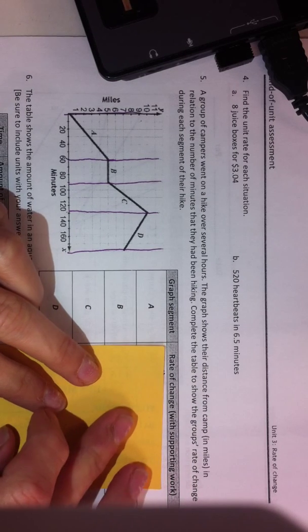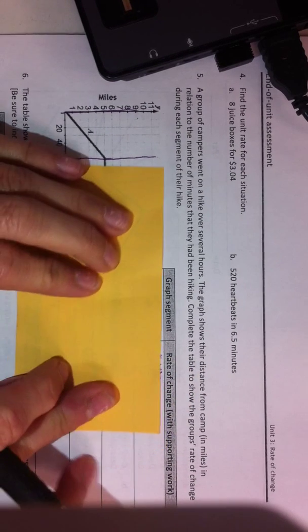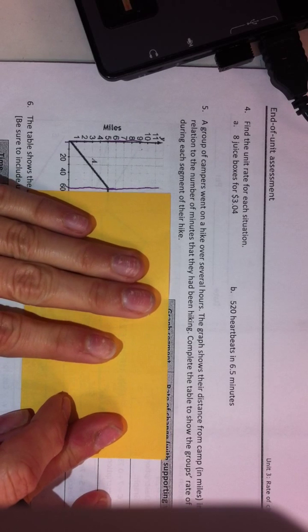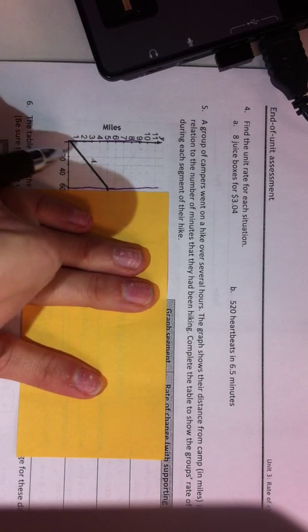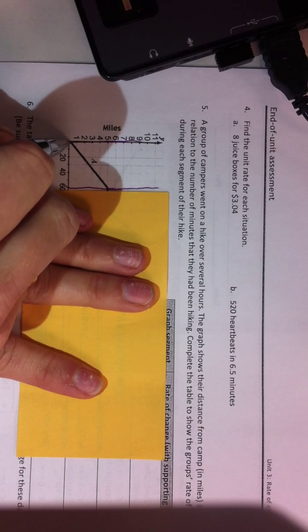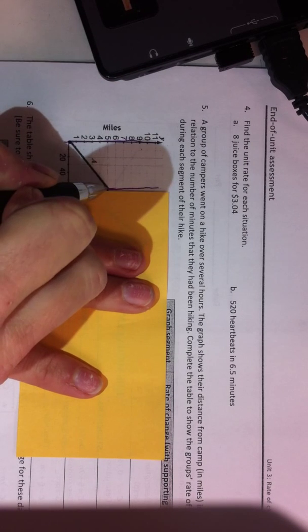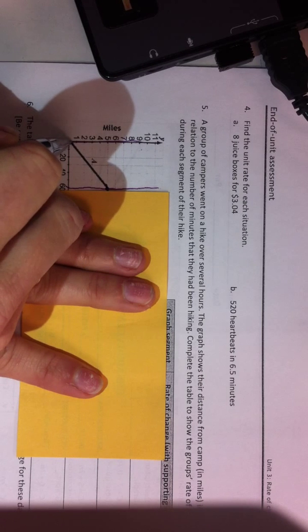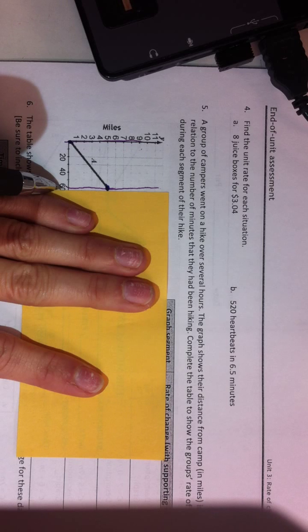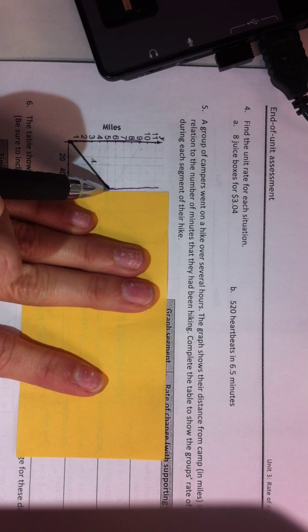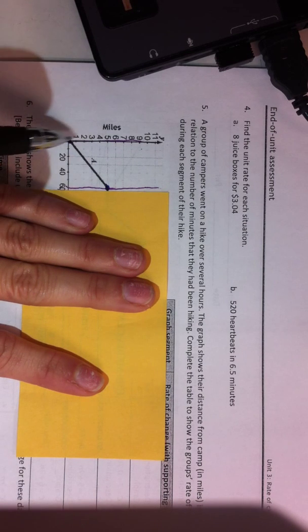Well, if I wanted to do A, I'm going to take everything away and pretend like this is A. Nothing else exists. If I wanted to find the rate of change, I choose 2 points. Let's choose the first point and the last point, those are the easiest. This point was 60 on the X, 5 on the Y. The other one was 0, 0.